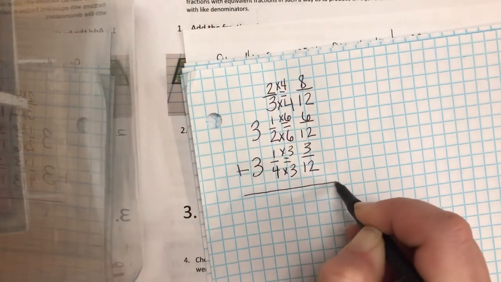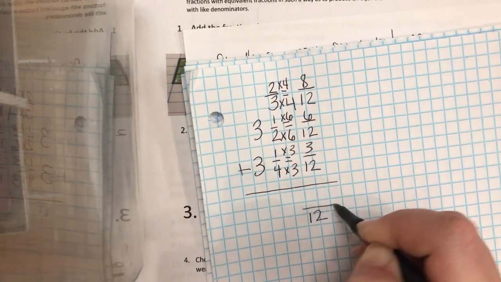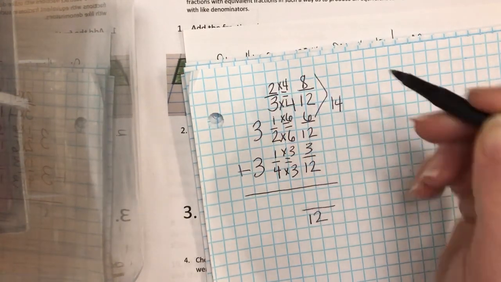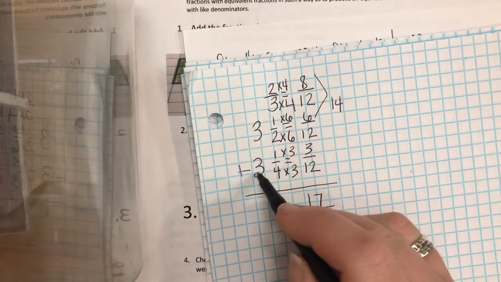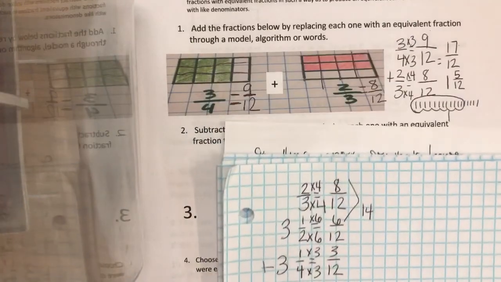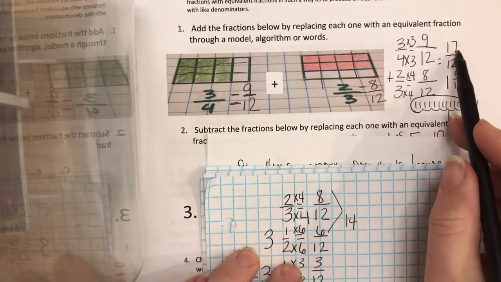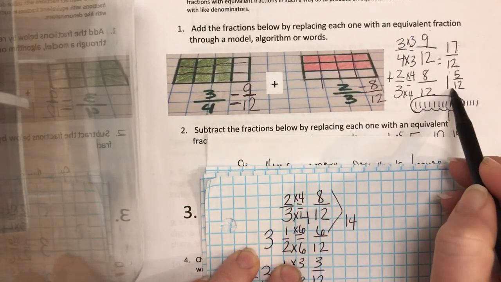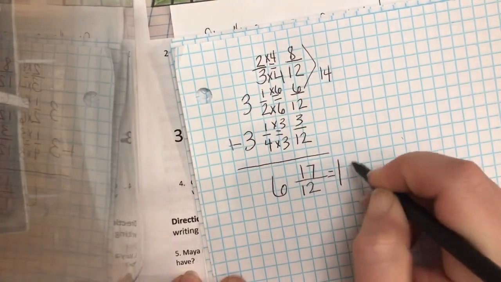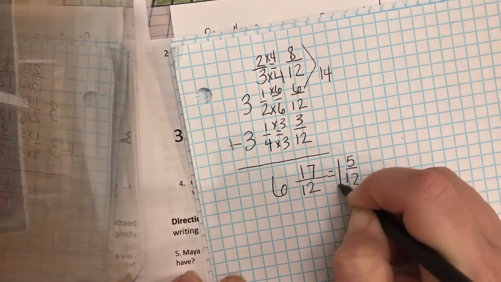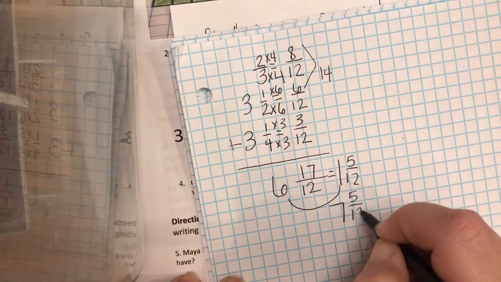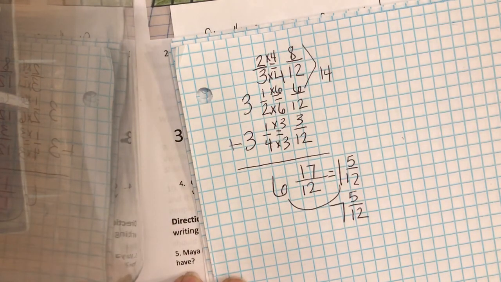All right, this was adding. My denominator stays the same. 8 and 6 is 14. 3 more is 17. I've done 17/12 just on the last problem up here. I know 17/12 is the same as 1 and 5/12. I can't forget to put my wholes together. 7 and 5/12.